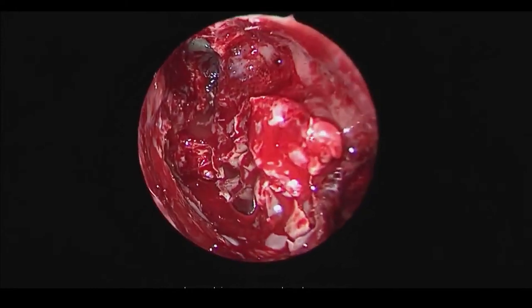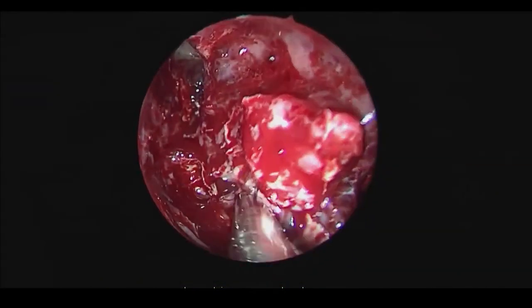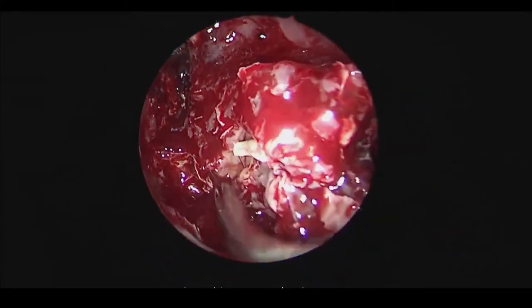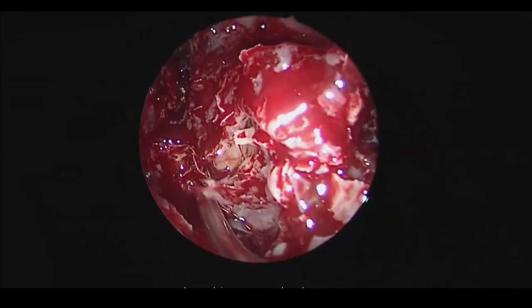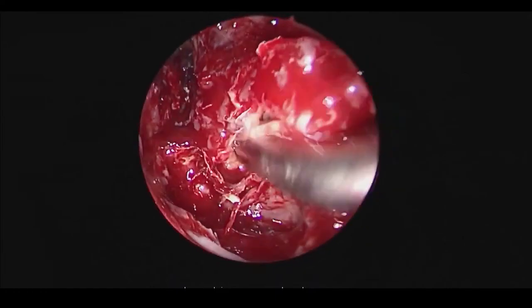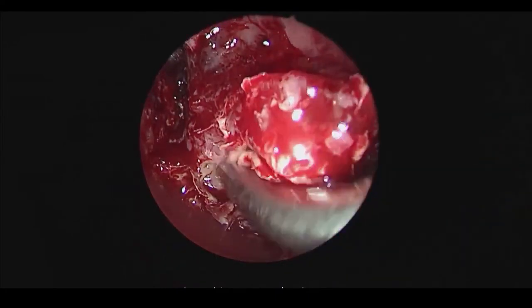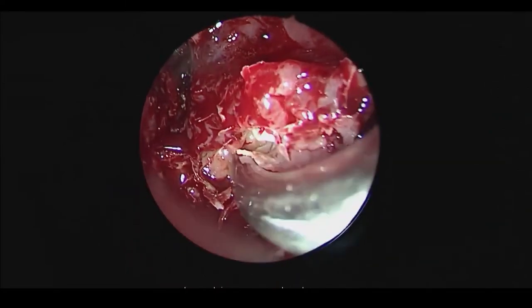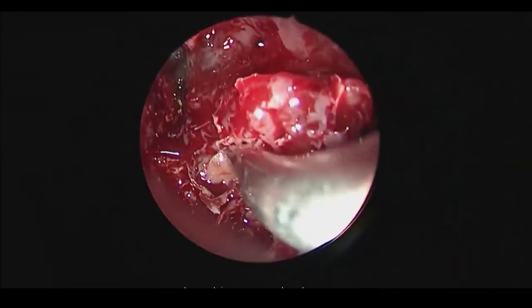If you work between the medial and lateral ends, there's no question of any significant complication. In the worst situation, even if you injure the vessel, it will not give any major complication because it cannot retract into the orbit then. See, it had pushed the orbit. This is lamina which is dehiscent.